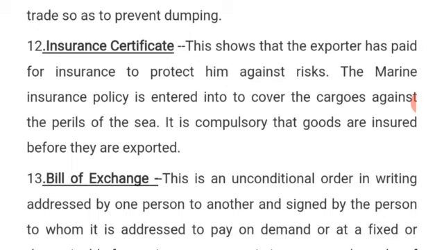And if it is okay, the marine insurance policies are entered into to cover the cargoes against the perils of the sea. Now, insurance is not made compulsory, but as far as marine business is concerned, that is, importers that are transporting goods on sea, a marine insurance policy is compulsory for every importer to take out.